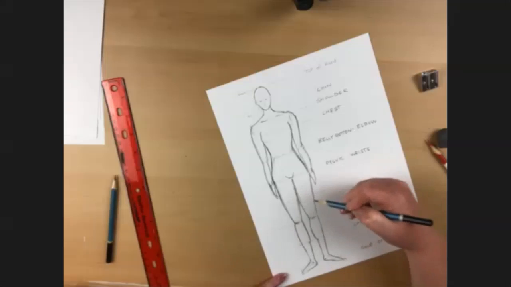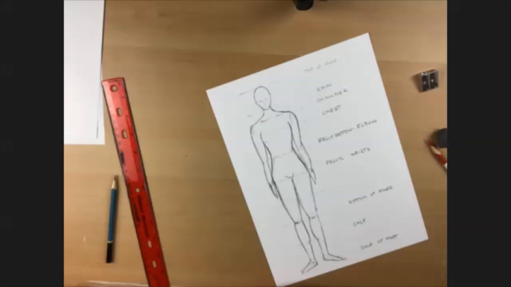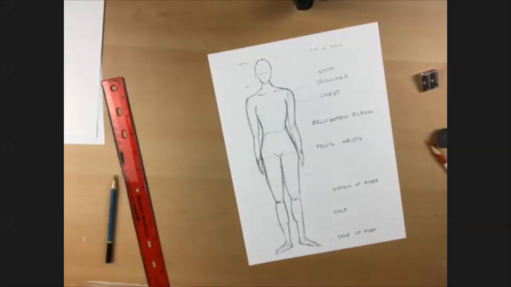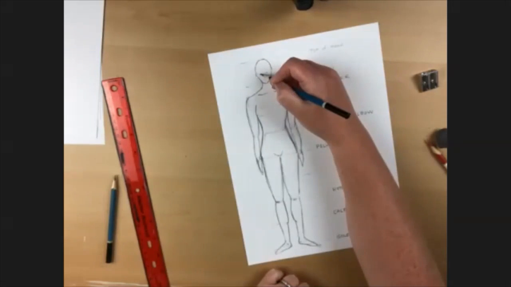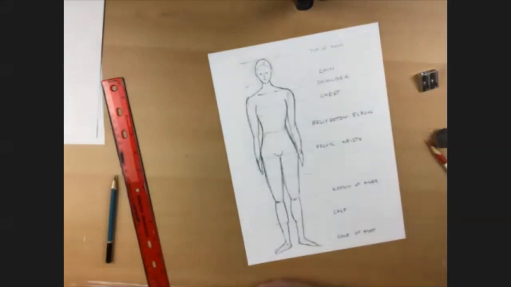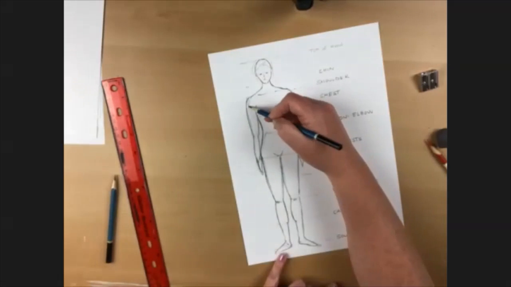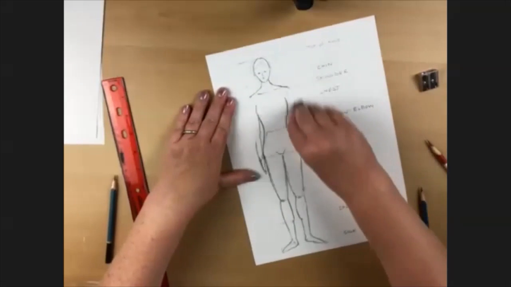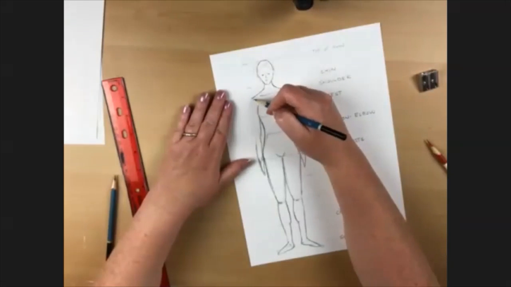And maybe some of these lines you don't like, so you can always go back, right? And maybe I think her shoulders are a little bit too wide. Can I go fix that? Yes, I can.